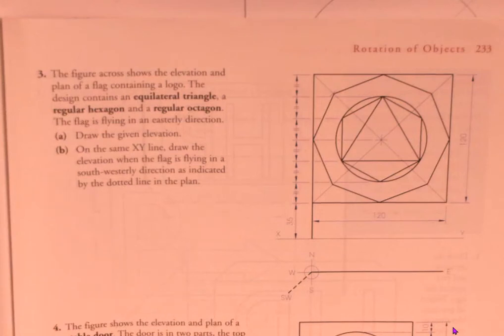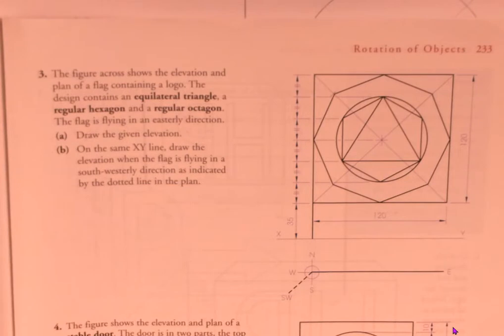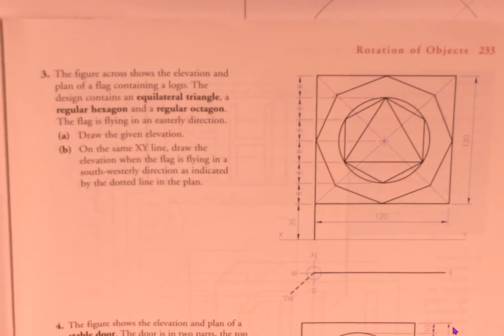Page 233 of the rotations. The figure across shows the elevation and plan of a flag containing a logo. The design contains an equilateral triangle, a regular hexagon and a regular octagon. The flag is flying in an easterly direction. Draw the given elevation. On the same XY line, draw the elevation when the flag is flying in a southwesterly direction as indicated by the dotted line in plan.